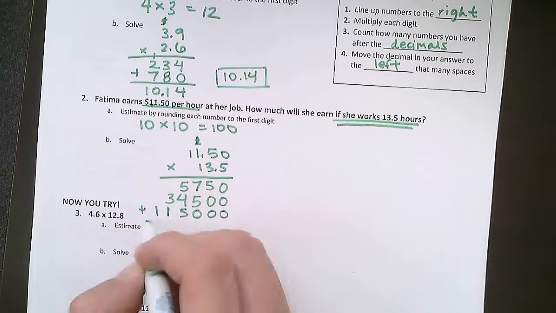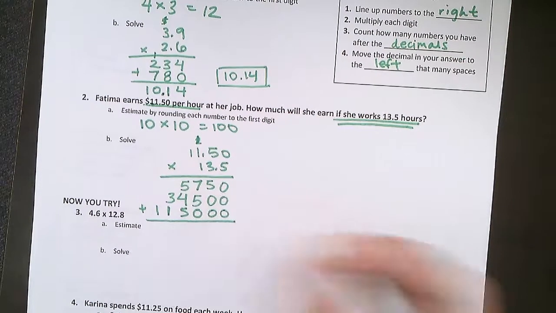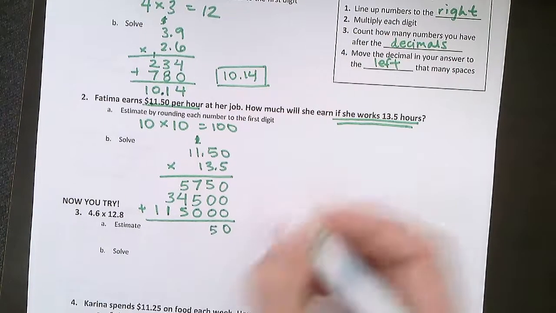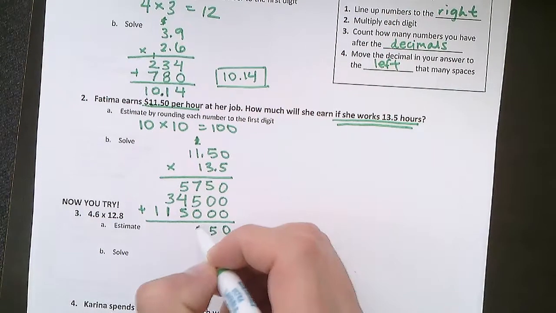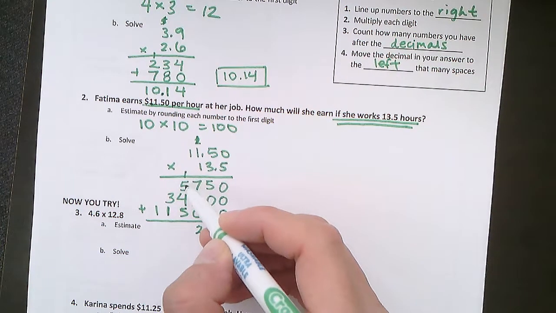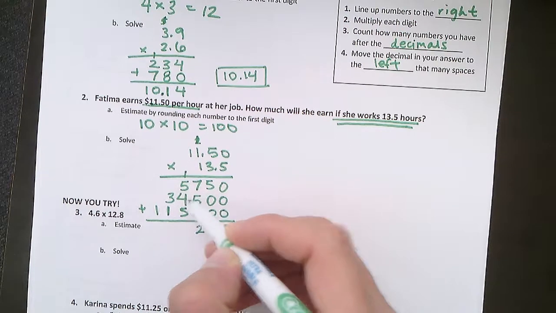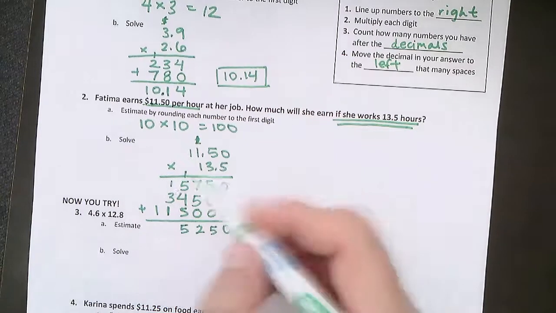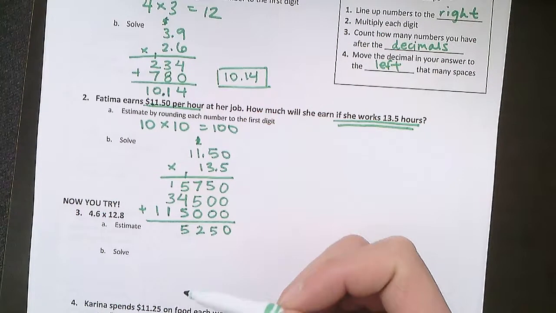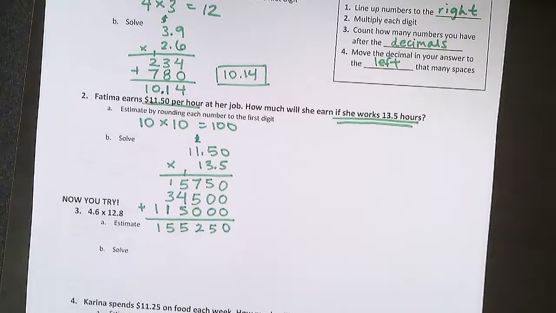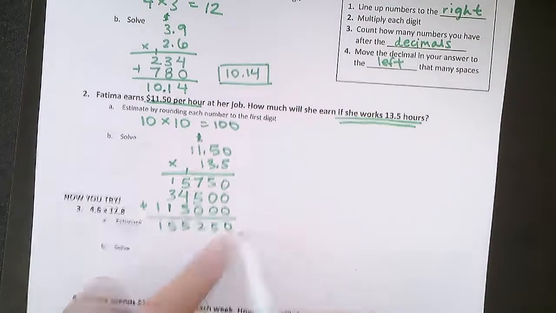Add all of this up. All the zeros add up to another 0. 5 plus 0 plus 0 is 5. 7 plus 5 is 12. 2 here. Carry the 1. 1 plus 5 is 6. 6 plus 4 is 10. 10 plus 5 is 15. Carry the 1 over. 1 plus 3 is 4 plus 1, which is 5. And then the 1. Okay. 1, 5, 5, 2, 5, 0.